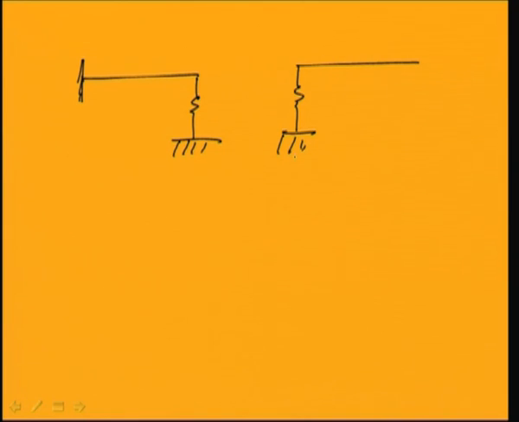Similarly, if you have some other conditions, let us say you have some spring support, at the right or at the left, then in that condition the shear force will be equal to the spring force. Shear force, as you already know, is EI ∂³u/∂x³. So the shear force EI ∂³u/∂x³ will be equal to the spring force k u. In this case it will be equal to minus k u.